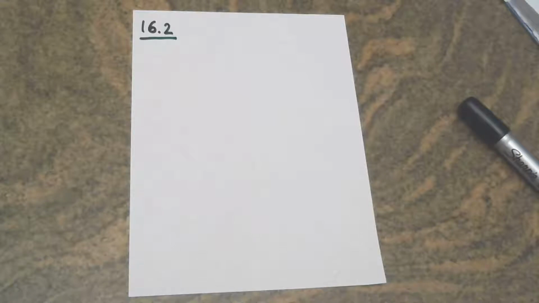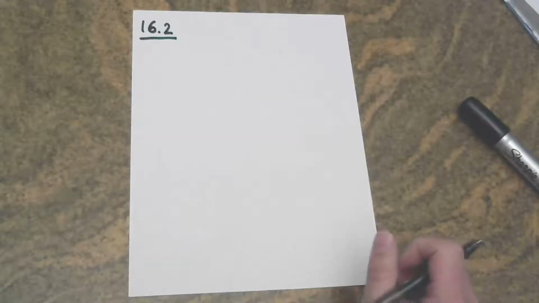Let's plow through some homework problems now, some of which are very easy and should insult your intelligence. Others, not so much. Let's start with the former. Number 2, I'll pull up the e-text here.